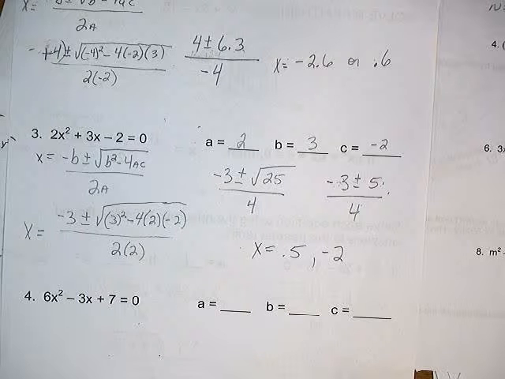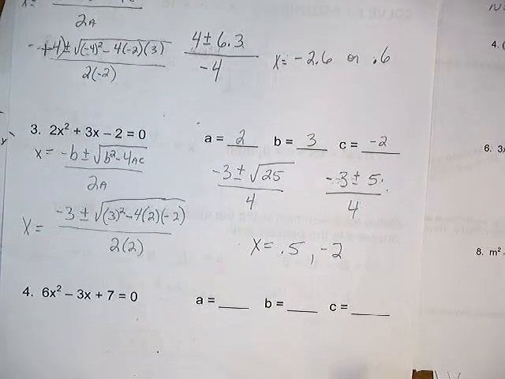Now, you're going to have to find out which way is comfortable for you. If you want to put the whole thing in parentheses underneath the square root and use the calculator that way, that's fine. You have a little bit of freedom with the calculator. Do what helps you. Does that make sense? Yes? Okay. Then the last one.